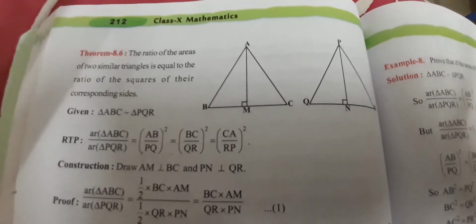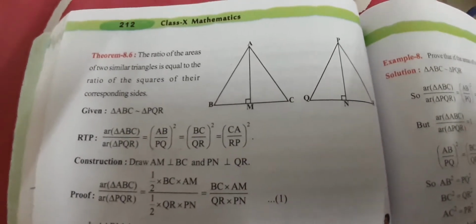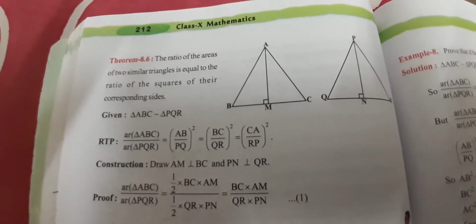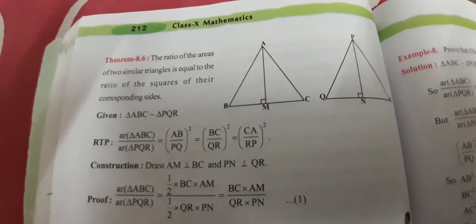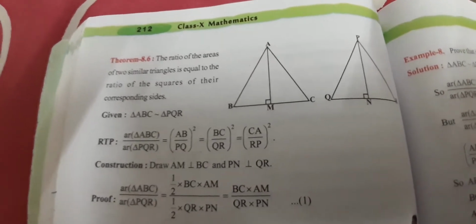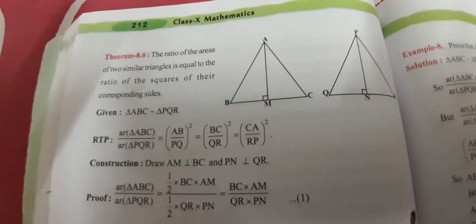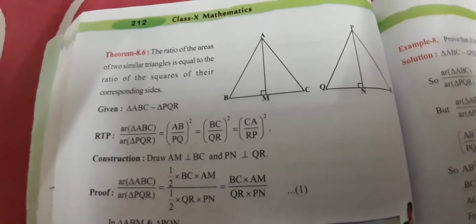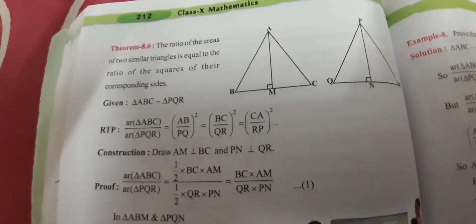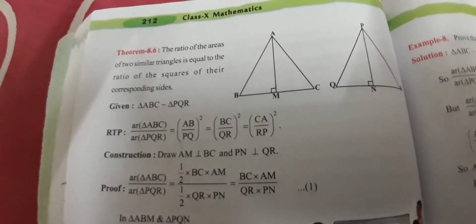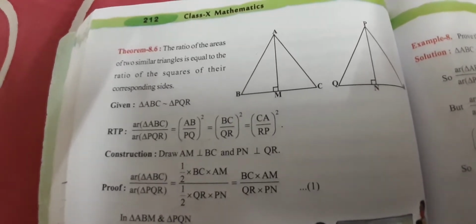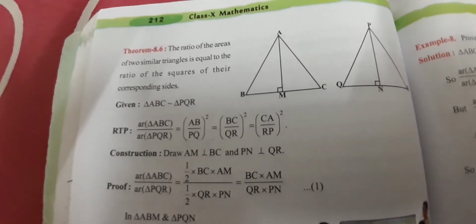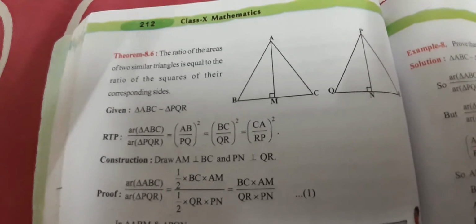Good morning, children. So let's move on to the next theorem from similar triangles. Okay? So till now, what we have seen: basic proportionality theorem, converse of basic proportionality theorem. Then we have seen the criterion for similarity, like side, side, side, angle, angle, angle, and then side angle side criterion, right? So now we are moving on to the next one.